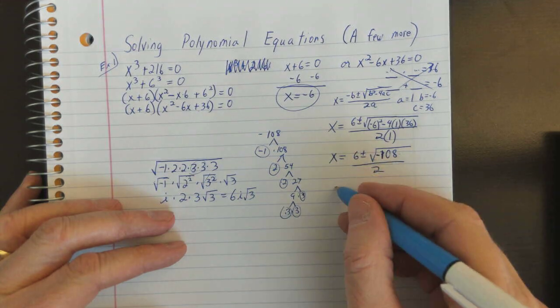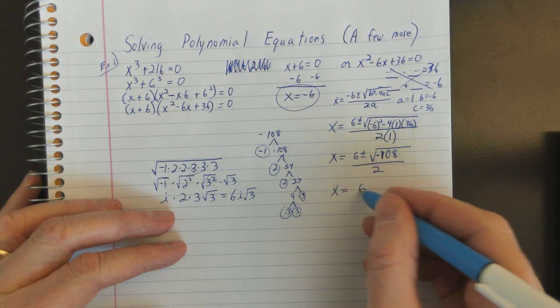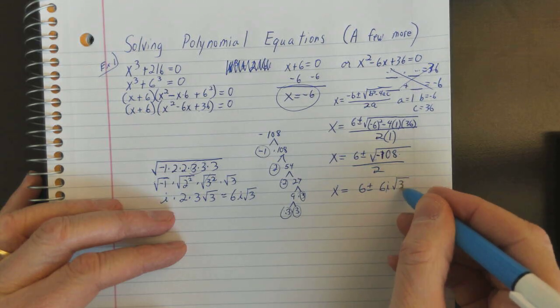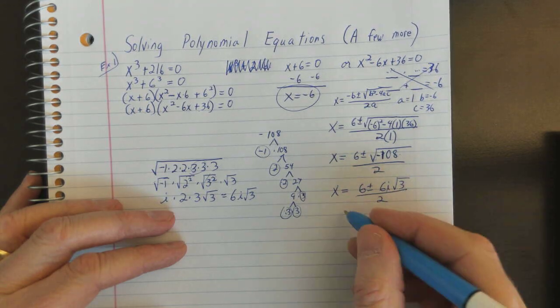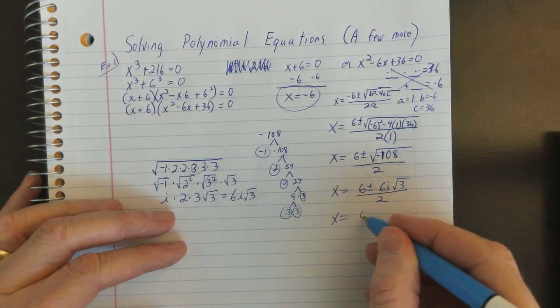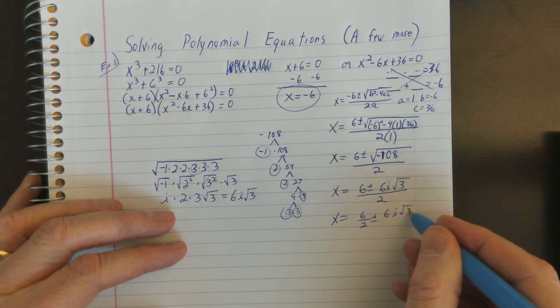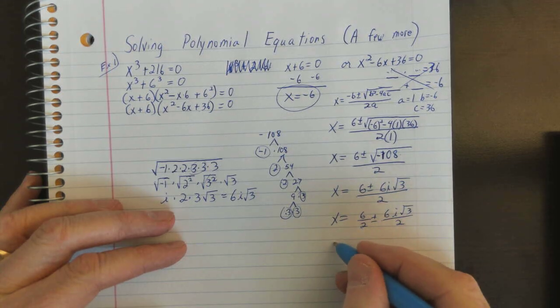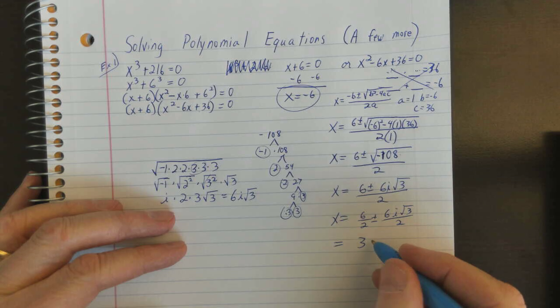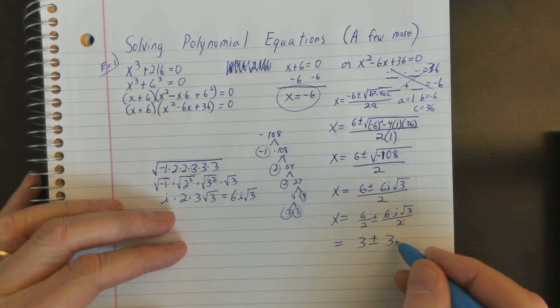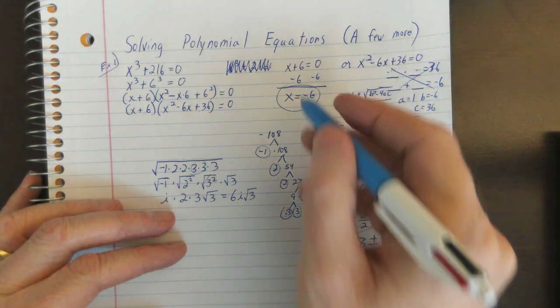That's what we have right here. So x equals 6 plus or minus 6i radical 3, all over 2. So we'll do 6 over 2 plus or minus 6i radical 3 over 2. And 6 divided by 2 is 3, so we get 3 plus or minus 3i radical 3.